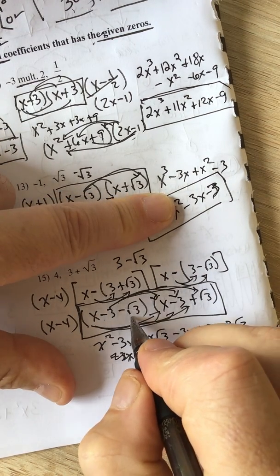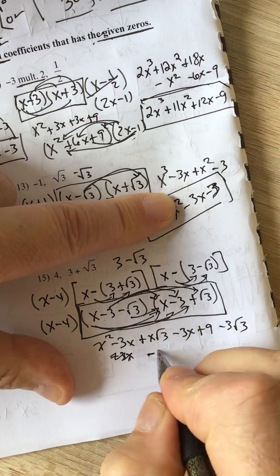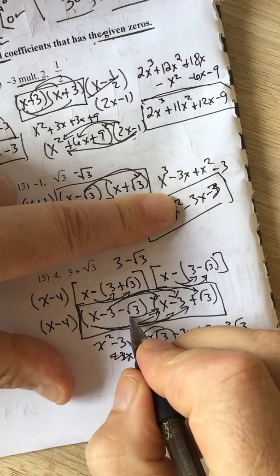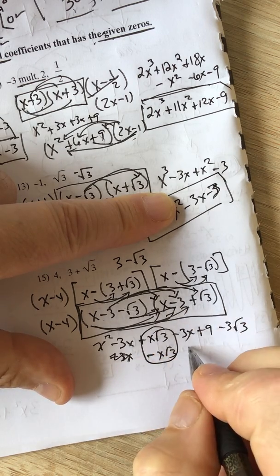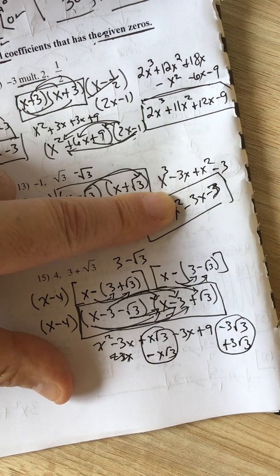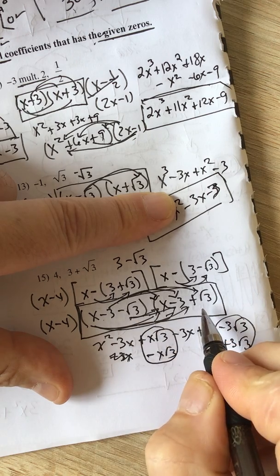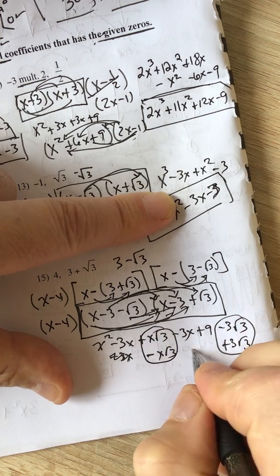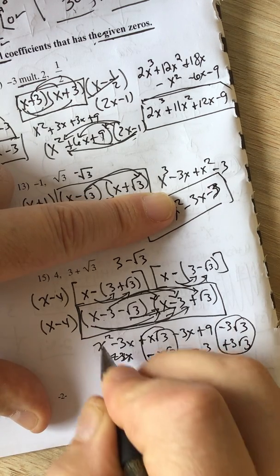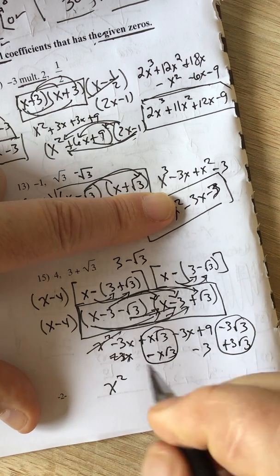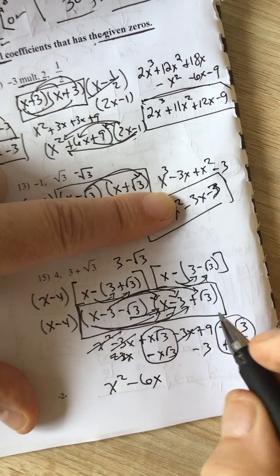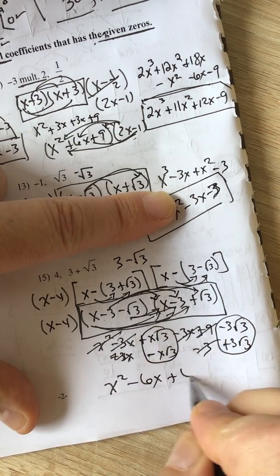Now I got this last one. Negative square root of 3 times x is a negative x square root of 3. Okay, that's good. Those are going to go away. Here, a negative square root of 3 times a negative 3 will be a positive 3 square roots of 3. That's good. Those will go away. And negative square root of 3 times square root of 3 will be minus 3. So out of all of that, I've got an x squared, a negative 3x and a negative 3x for minus 6x, and then 9 minus 3 is positive 6.